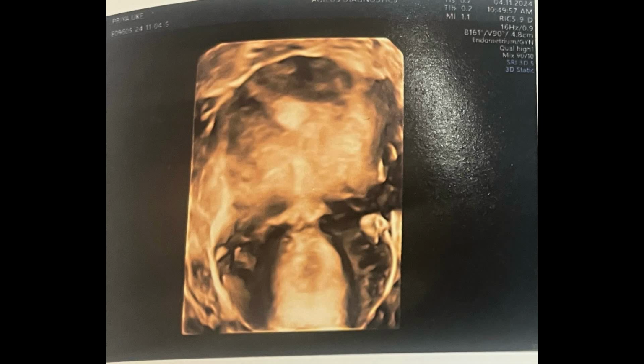I am Dr. Pavan Gulhane and this is a case of Asherman syndrome. She has undergone 3 previous abortions and you can notice this is the area of adhesions at the level of the cervix and in the body of the uterus.